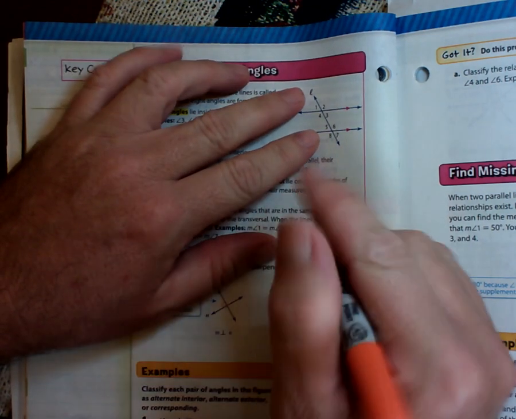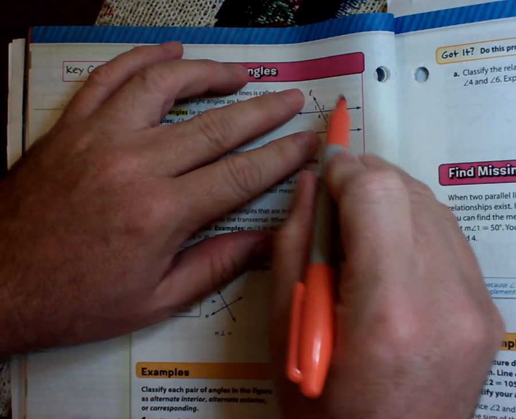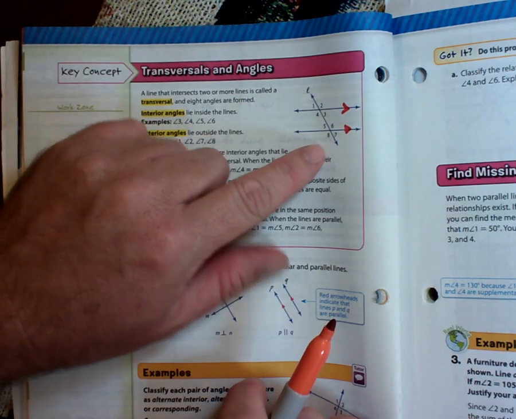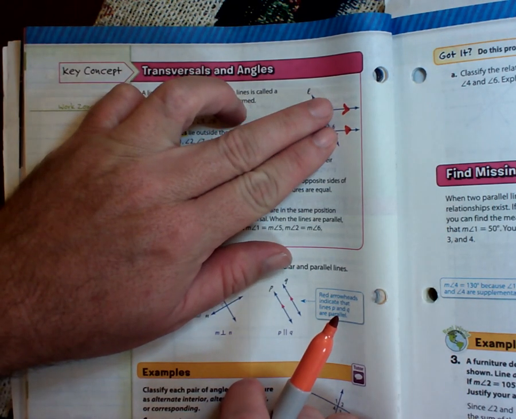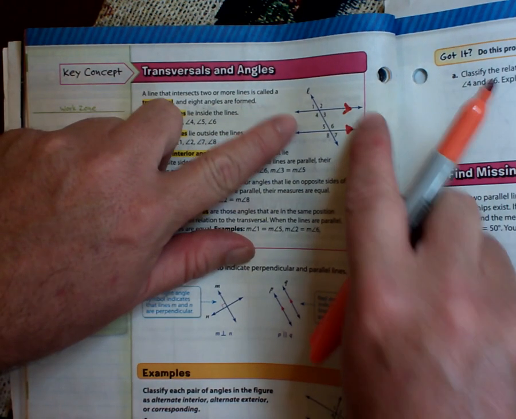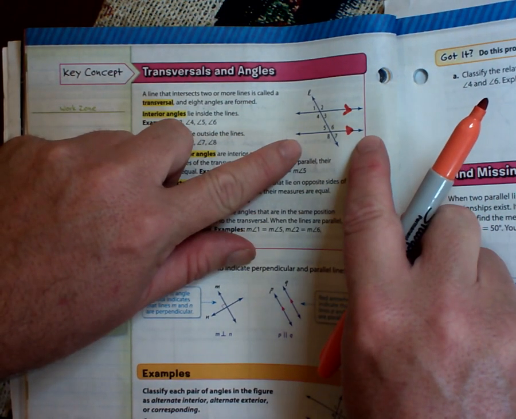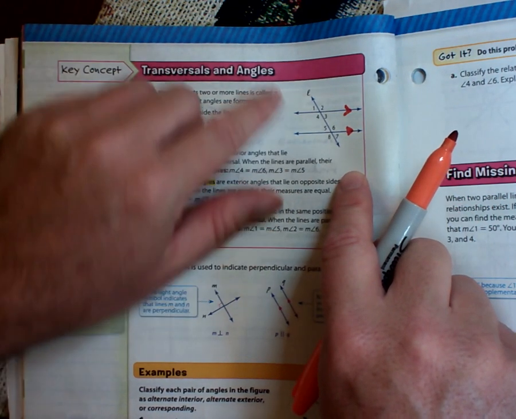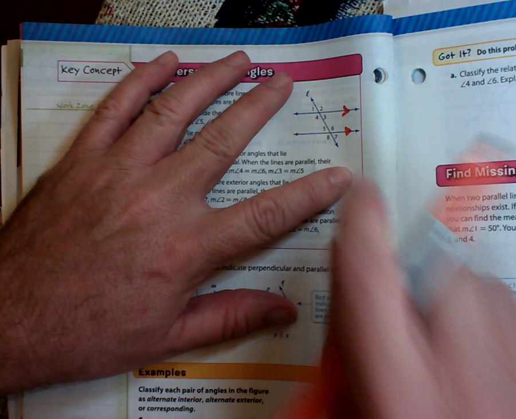I don't happen to have a red pen. I happen to have an orange pen. So I want to mark my parallel lines with a single arrowhead on top of my line. So the lines have arrows, they're in blue in both directions, meaning that they're lines. And here's this line crossing the two parallel lines.